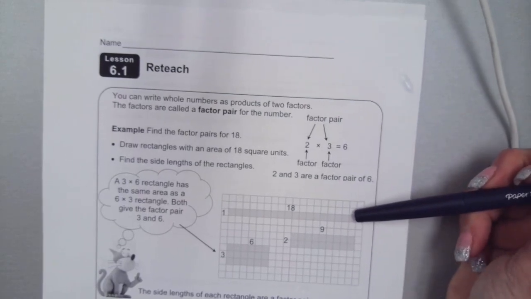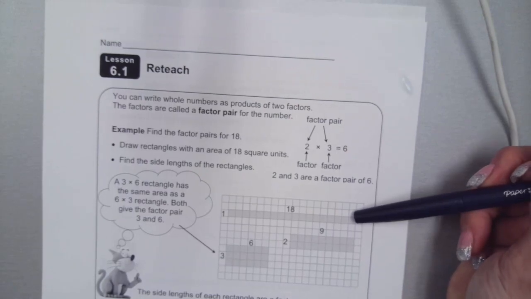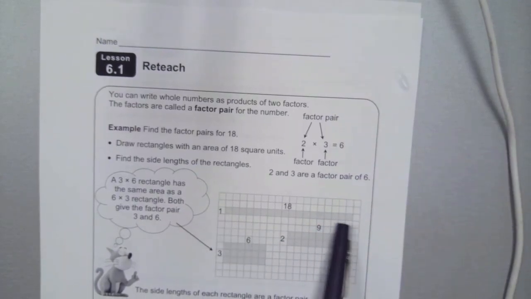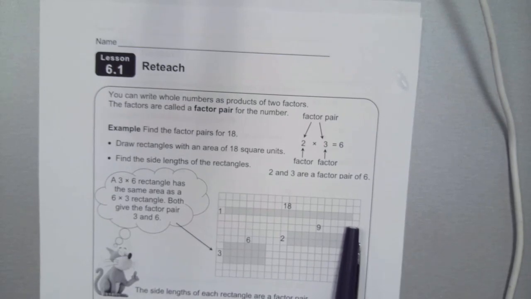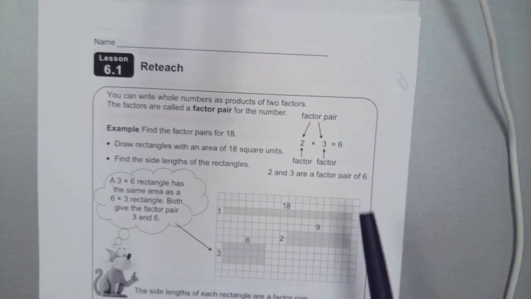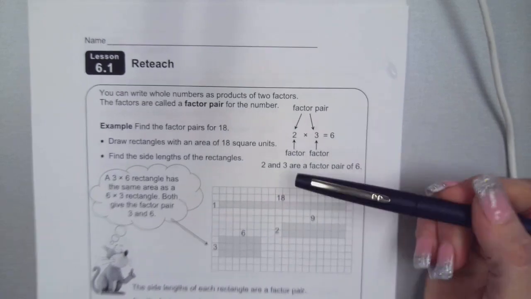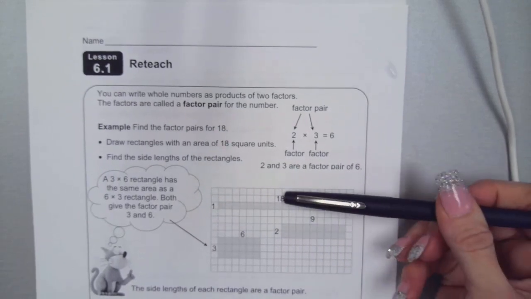We can use arrays and area models to help us find factor pairs. If they tell me that I need to find the factor pairs for 18, that means I need to draw as many rectangles as I can that have 18 squares. So, I could make a long rectangle. You could do 9 and 2, 6 and 3. Yes. So I could do a long rectangle that has 18 going this way and only 1 stacked on top of each other. So it'd be like one layer, 18 across. So the factor pairs there would be 1 times 18.